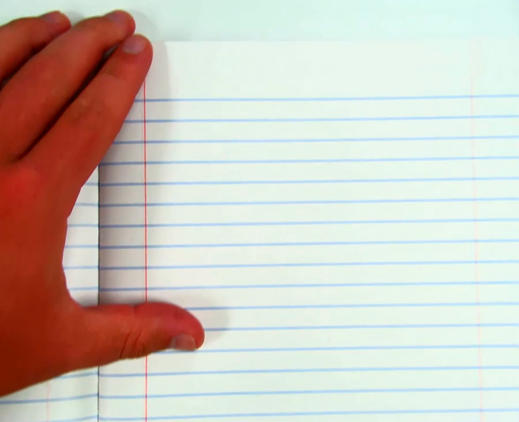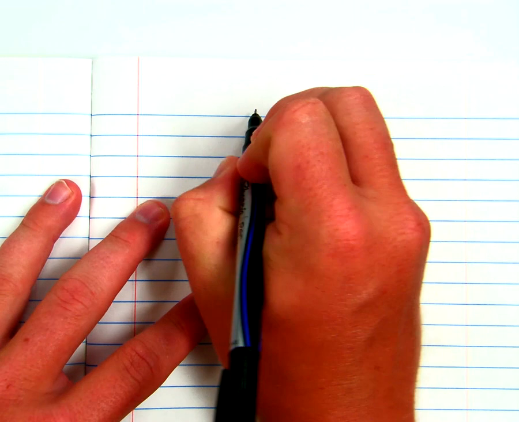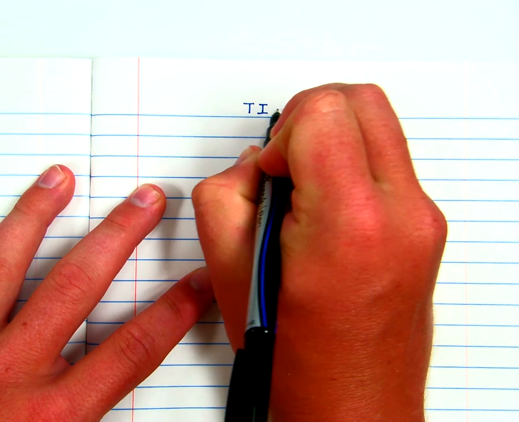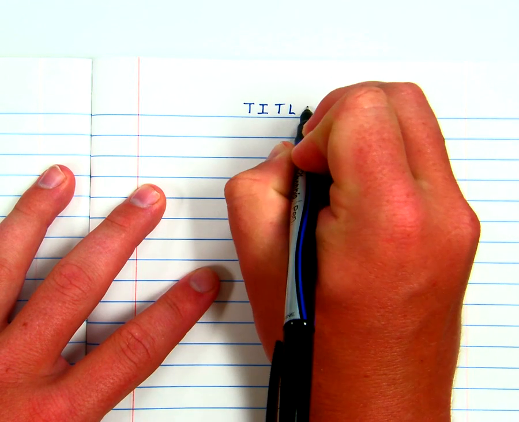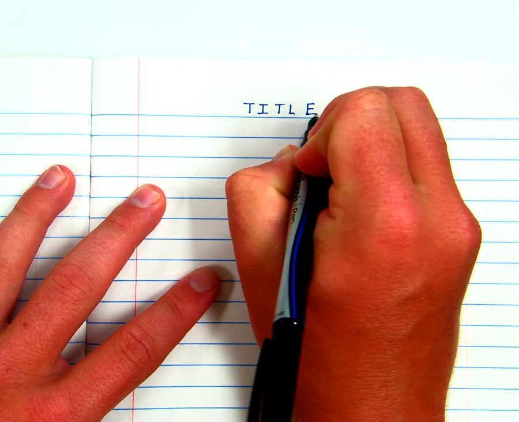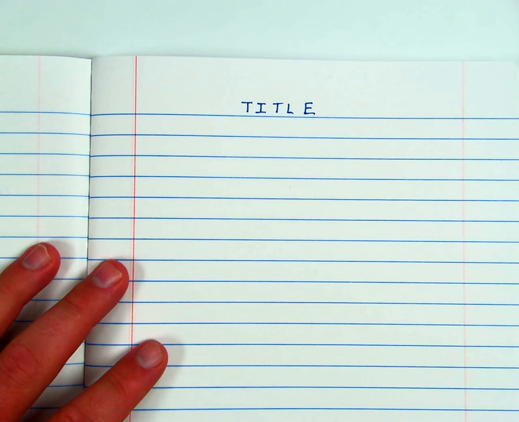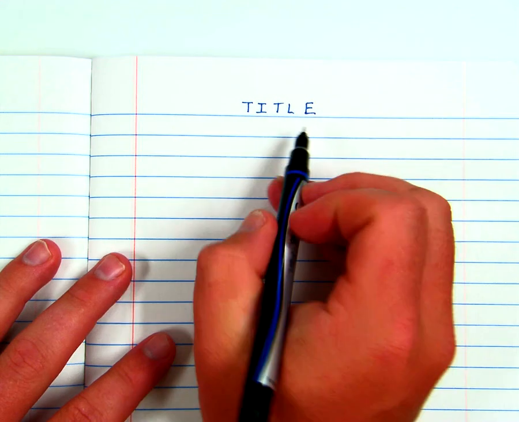Alright, at the top of the beginning of every lab, you will write a heading. And here's what your heading will look like. You'll put the title of the lab or the lab name at the top. I'm just going to do this in general. I'm not going to do it for any specific lab. You'll put the title on the top there. Nice big letters so it's easy to find. If there's a subtitle to it or something, you could put that underneath as well.